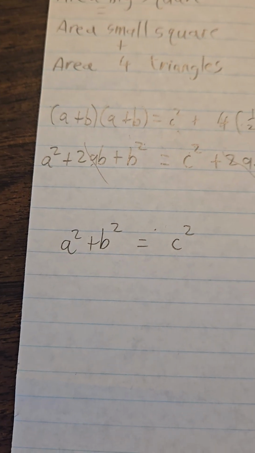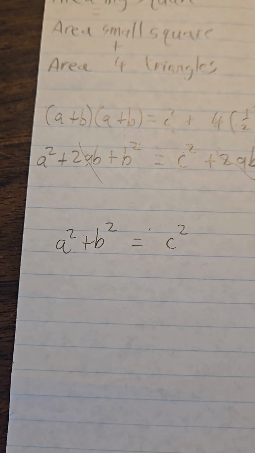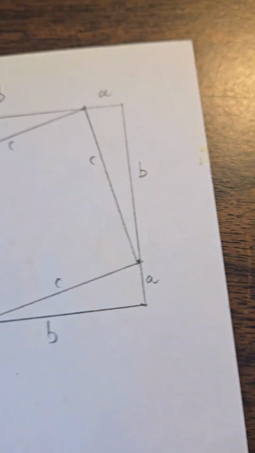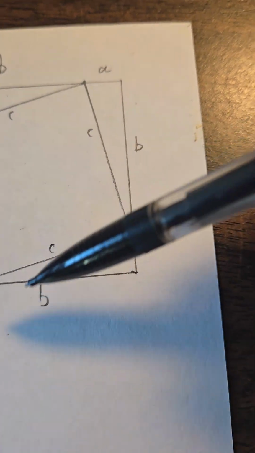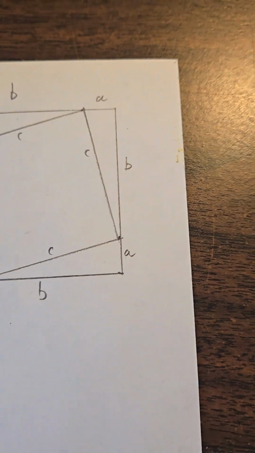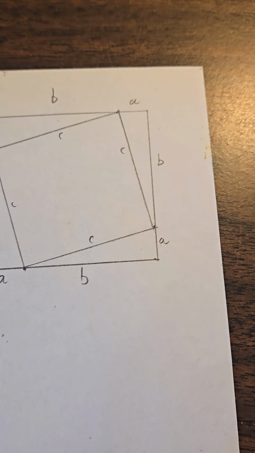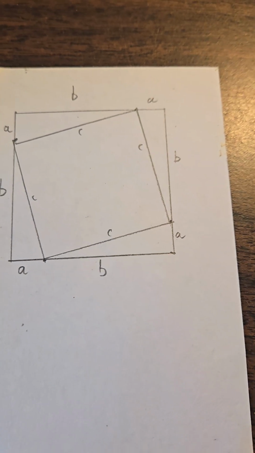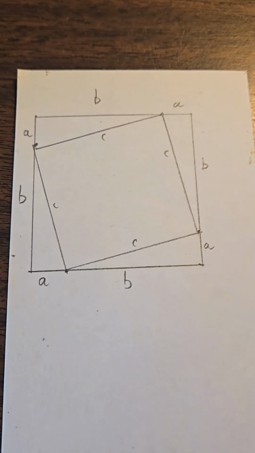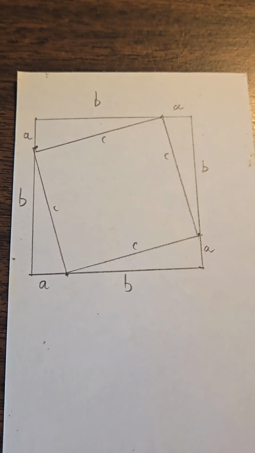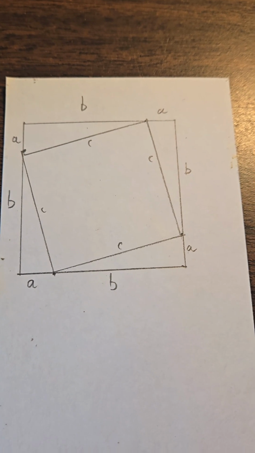And what do we get? A squared plus B squared equals C squared. If that's 90 degrees, A squared plus B squared equals C squared. And I did it using algebra, which means it's true no matter what A and B are. And that is one of the most simple proofs I have found that proves the Pythagoras theorem to be true.